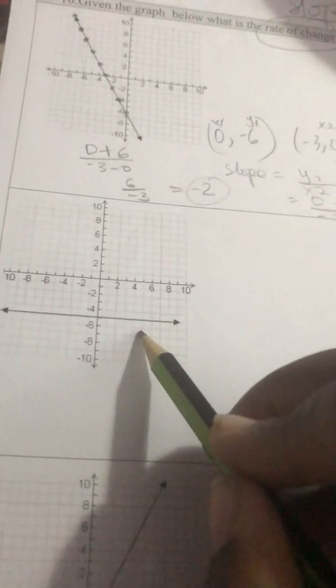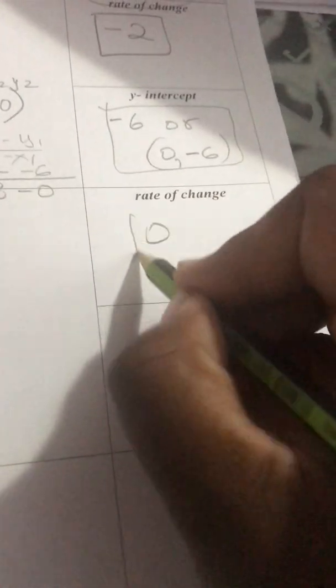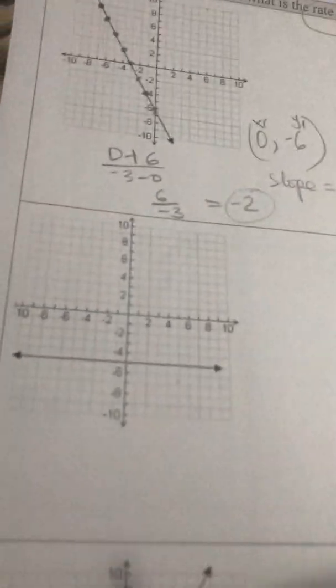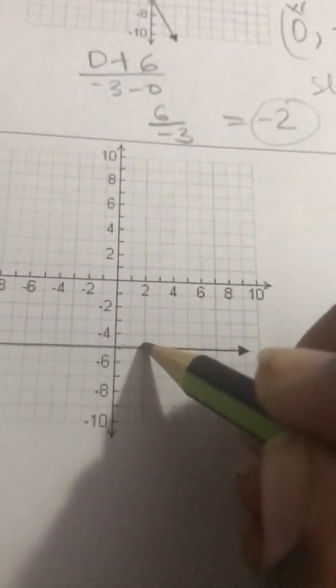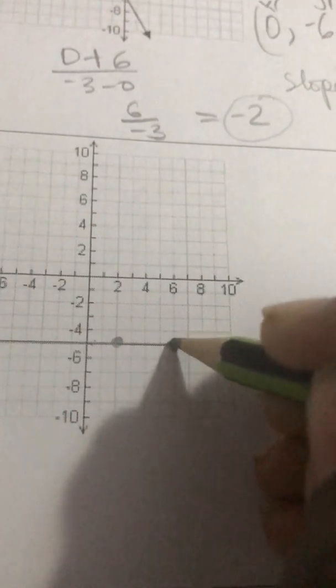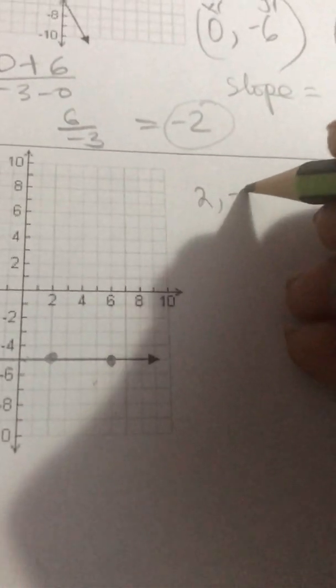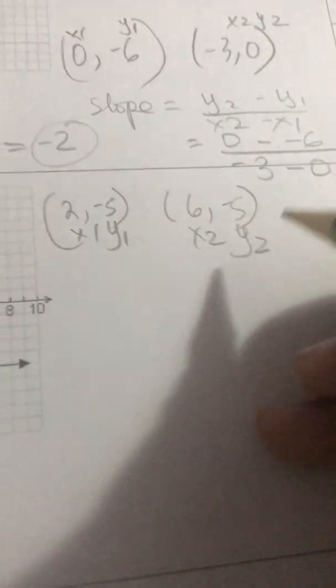And then here, my slope is 0. How did I know my slope is 0? Because my line is horizontal. I don't need to calculate, but I can calculate if I want. I'll choose on the positive side: (2, -5) and (6, -5). x1, y1, x2, y2.